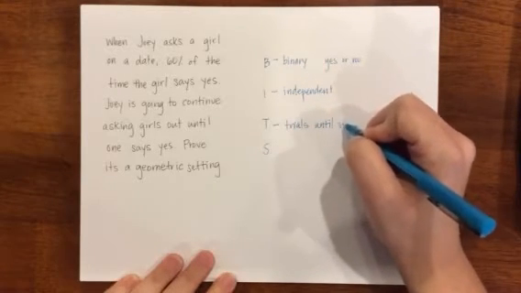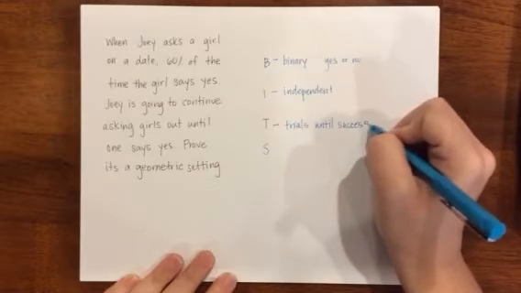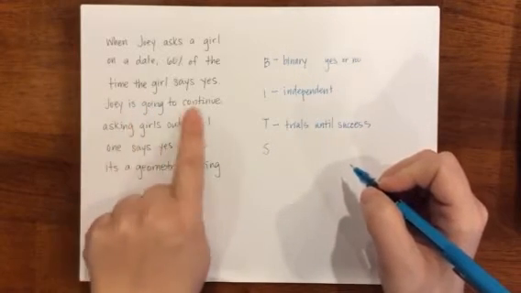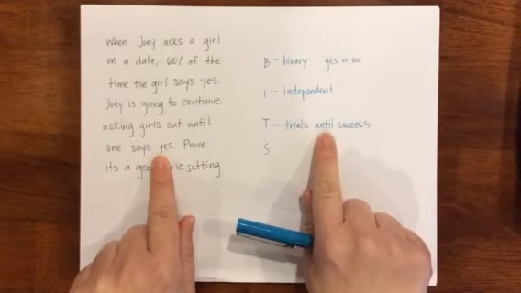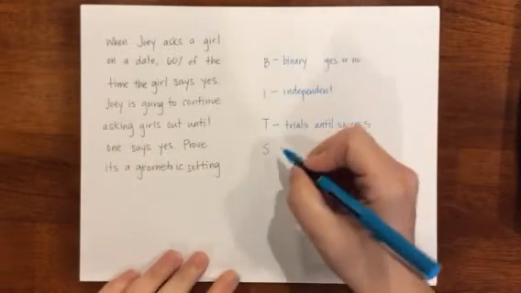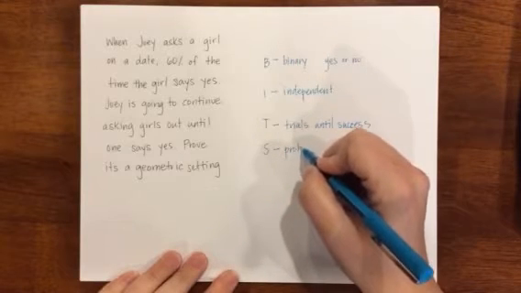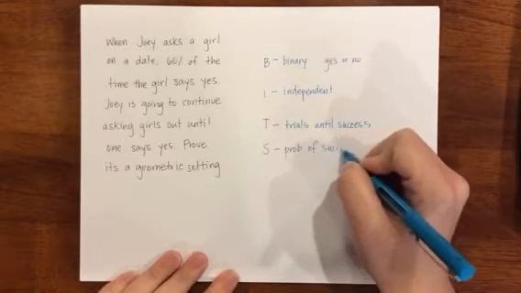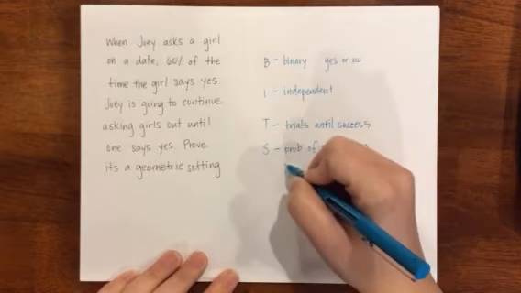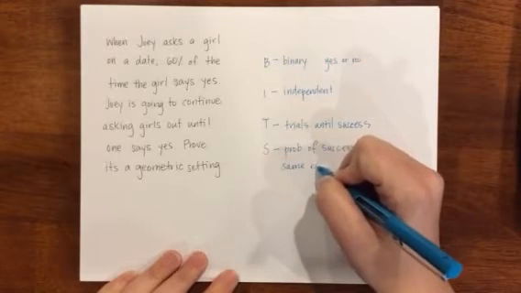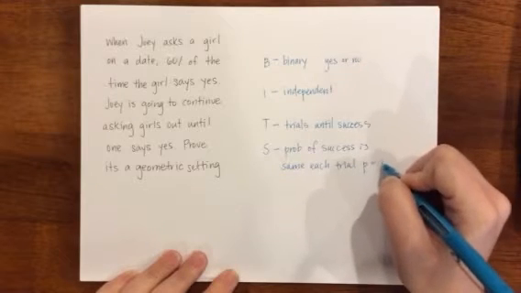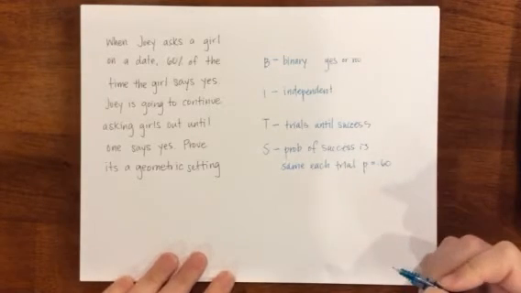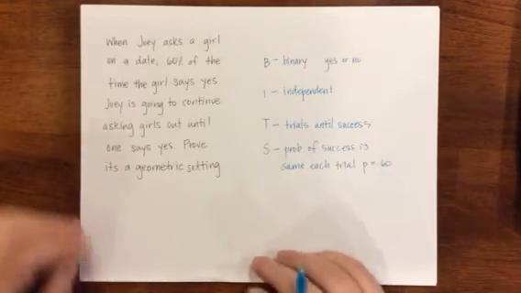until success. And it says here that he's going to continue asking out girls until one says yes. So we know that he's going to keep going until he gets success. And S is the probability of success is the same each trial. And in this problem, we know it's 60%. Okay, so we're definitely sure that this is geometric. So now that we're confident it's geometric, let's try some math problems.